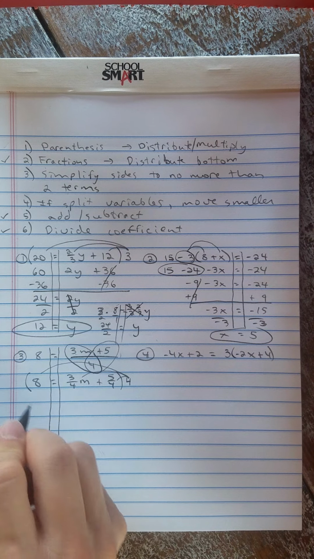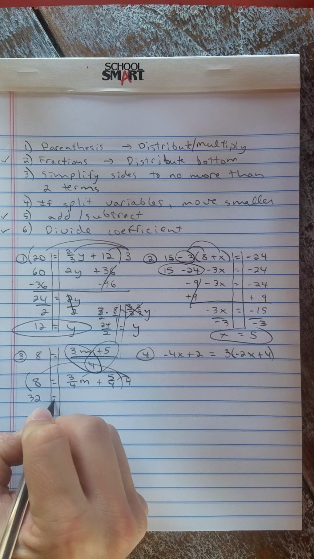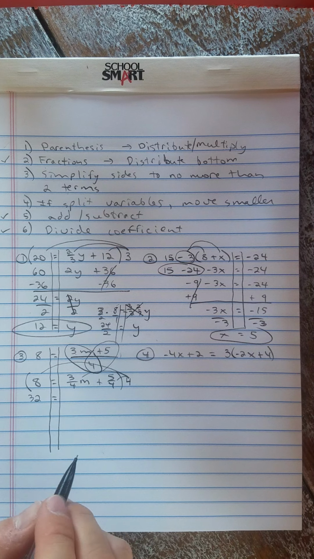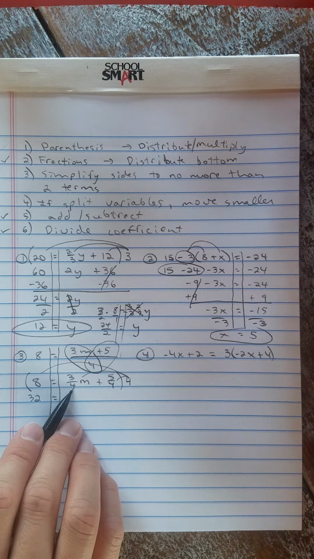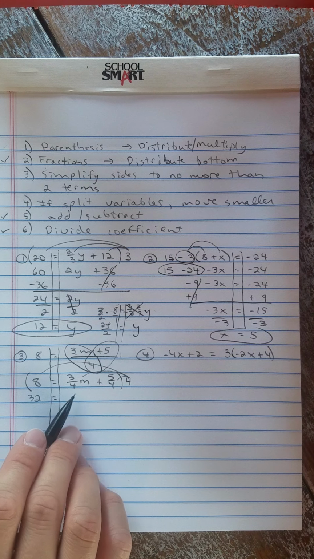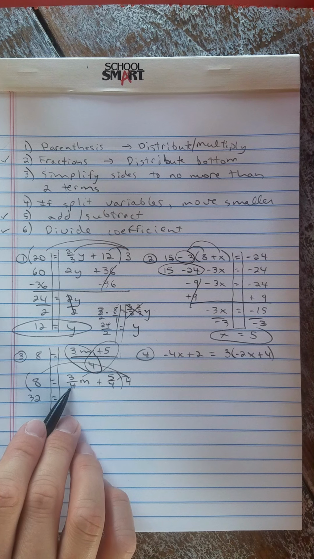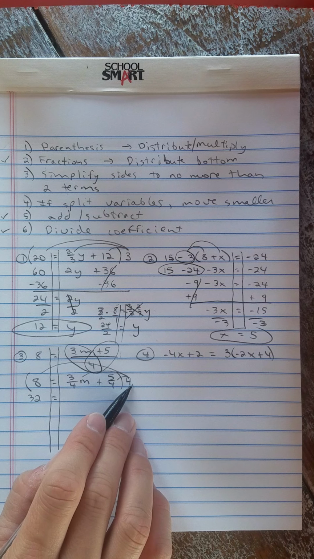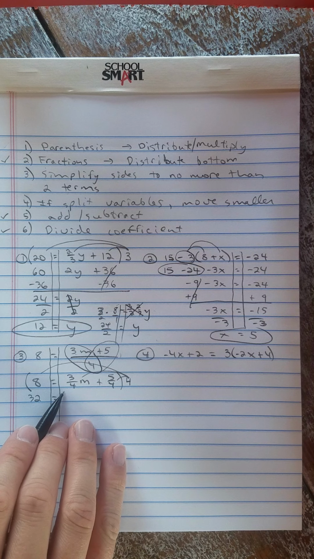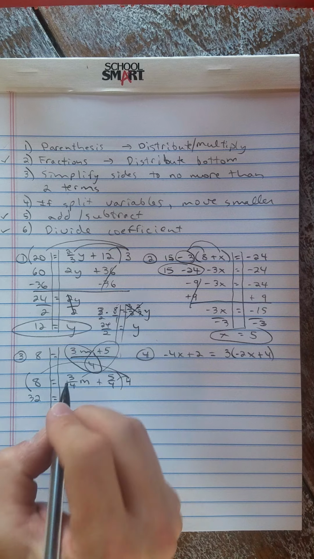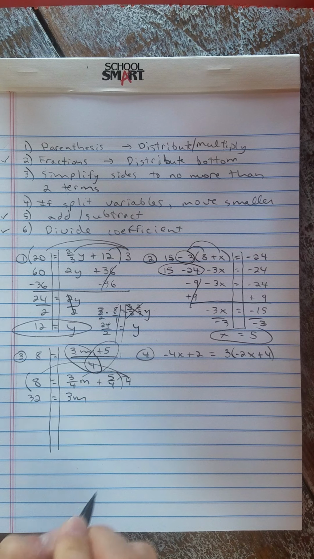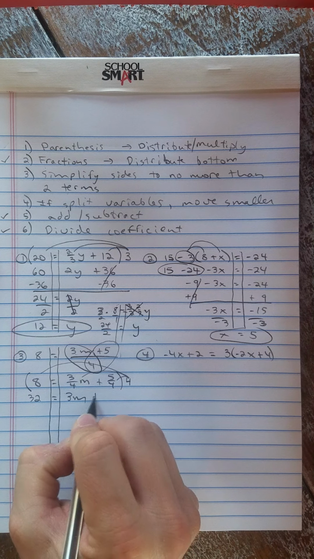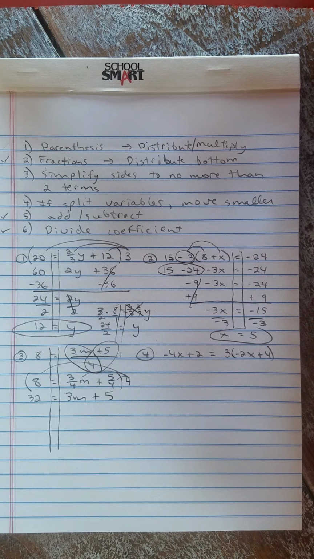So 4 times 8 is 32. And then right here, this is going to be the super nice part. When you distribute a 4 to both of these terms, literally just the bottom disappears, right? Because this is 3 over 4 times 4. The 4's will cross cancel. You'll be left with the 3 and the m. And then the exact same thing happens to the 5/4 because it's also got a perfect denominator of 4. The 4's cross cancel, and you're literally left with just the 5.